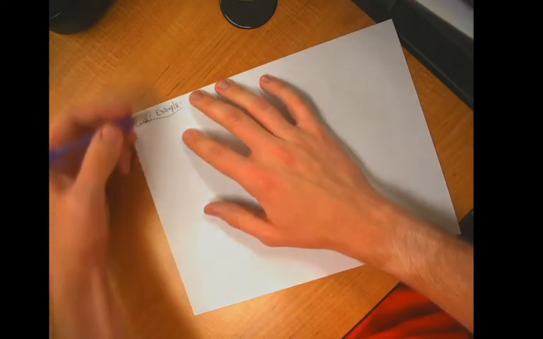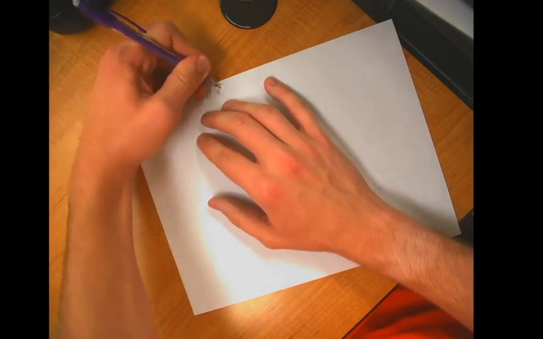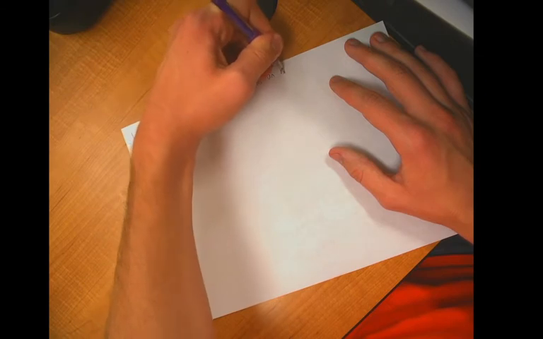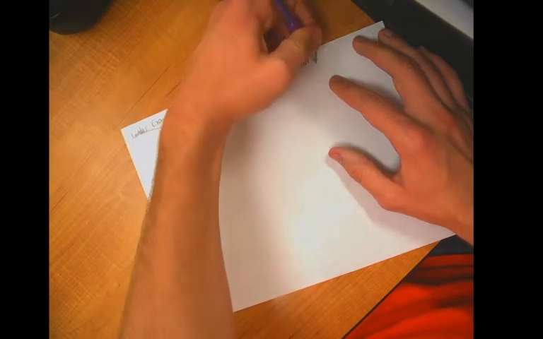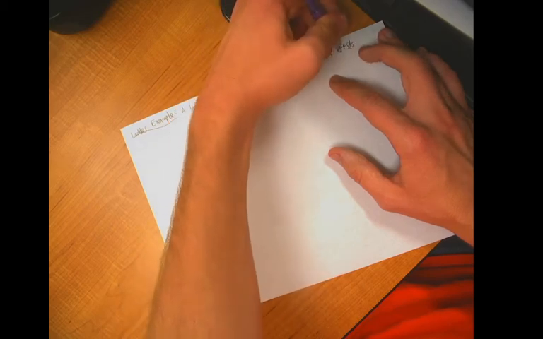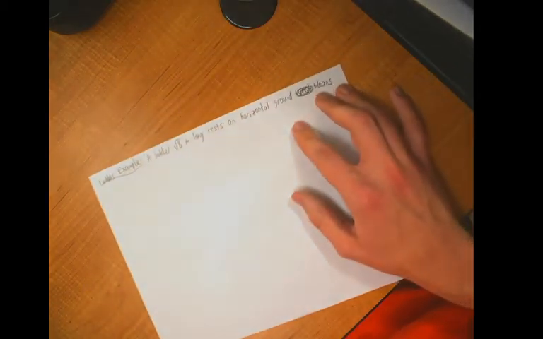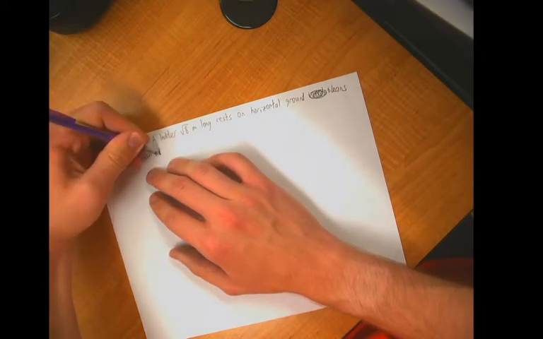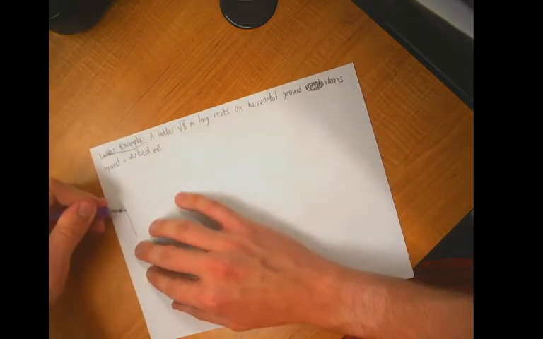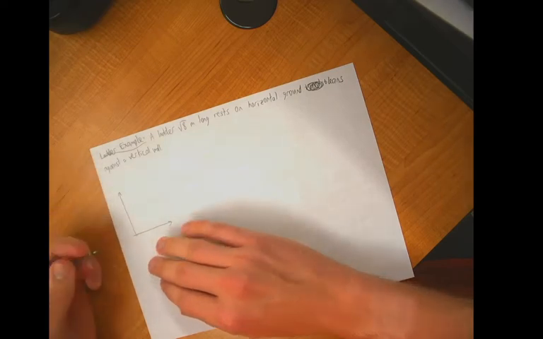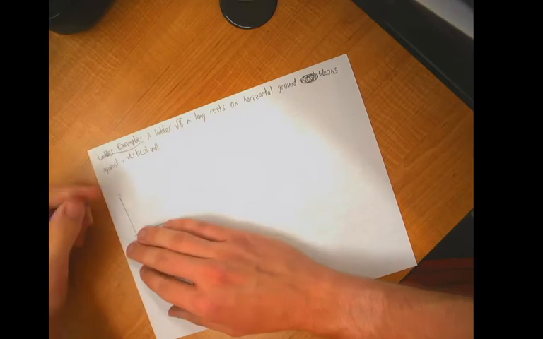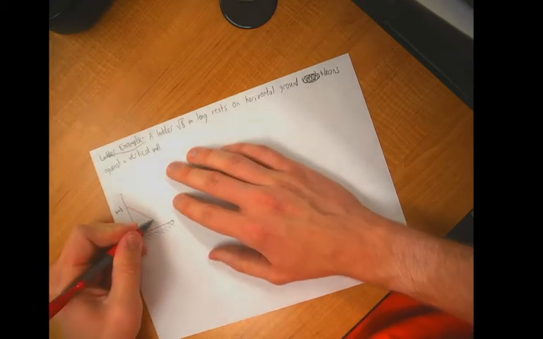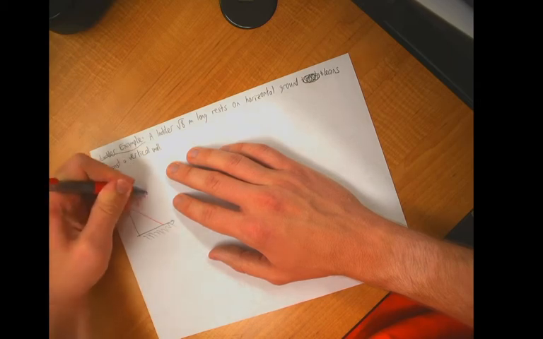Okay, so the premise is that we have a ladder square root of 8 meters long, rests on horizontal ground, and leans against a vertical wall. So basically our picture kind of looks like this. Okay, so here's the wall, and here's the ground. And our ladder is right here. That's square root of 8 meters long. Okay?